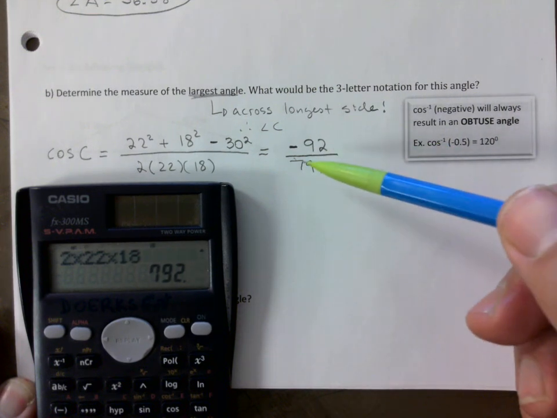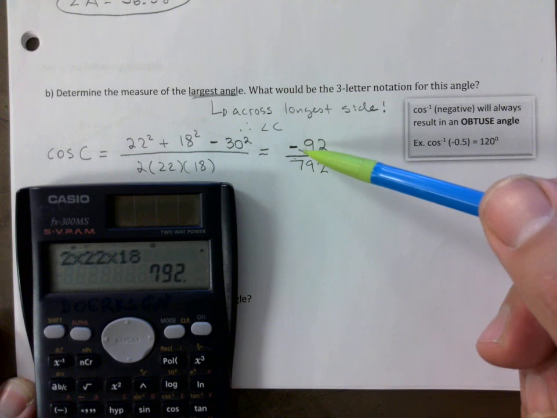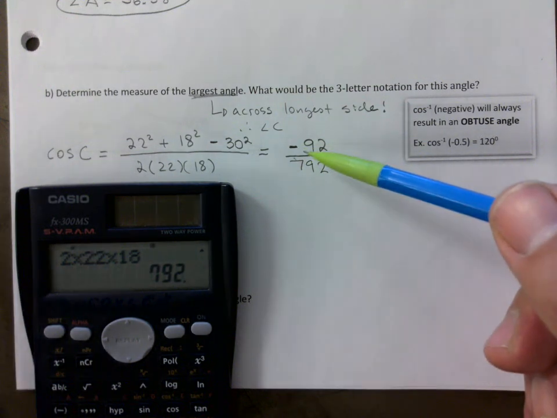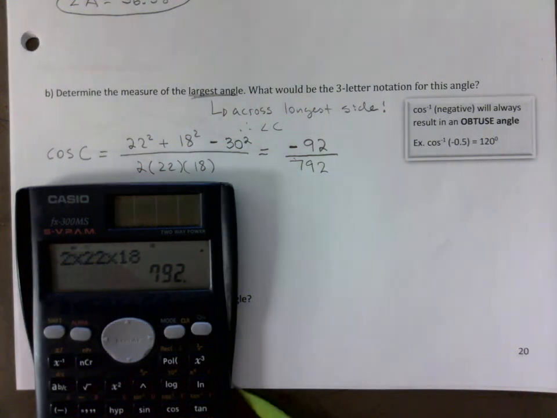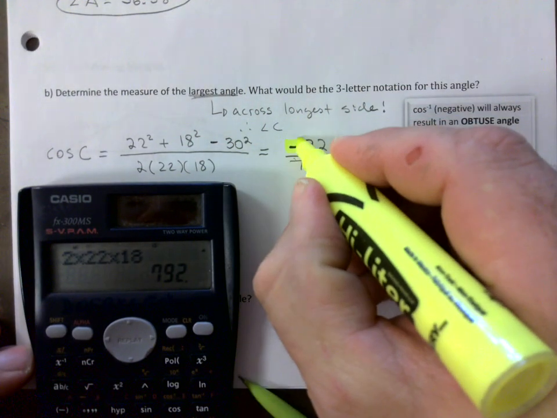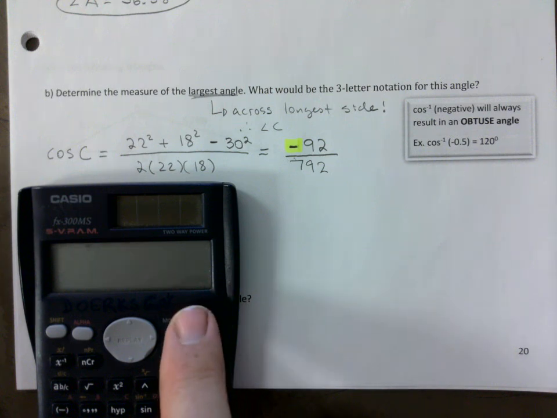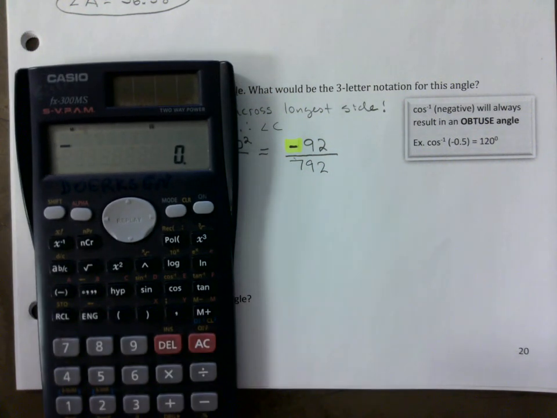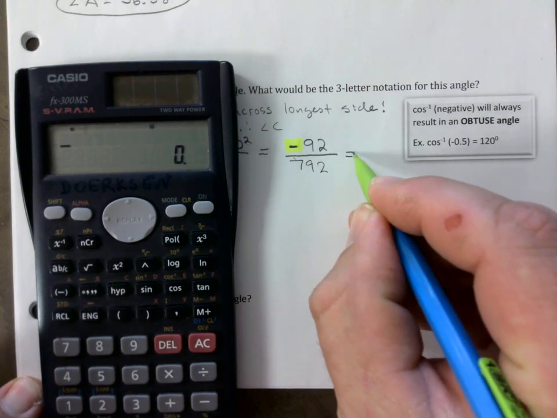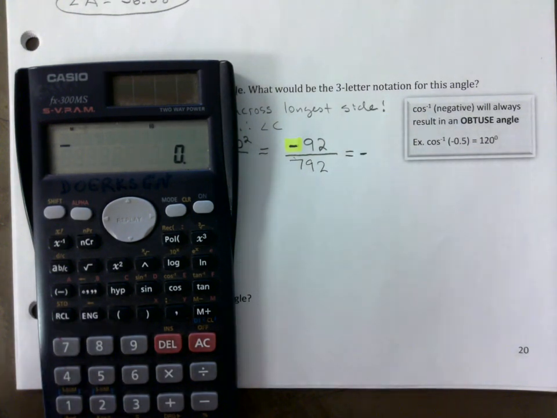Before we continue, this negative indicates to us that you have an obtuse angle that you're going to find. What's an obtuse angle? It's bigger than 90, guaranteed. Okay? So this is worth highlighting. What that means is that our decimal that we're about to get is going to have a negative in front of it for sure.